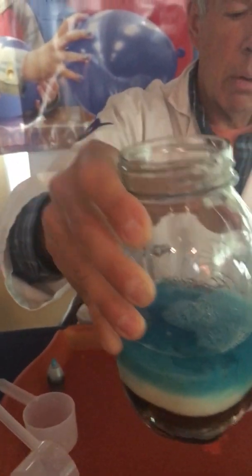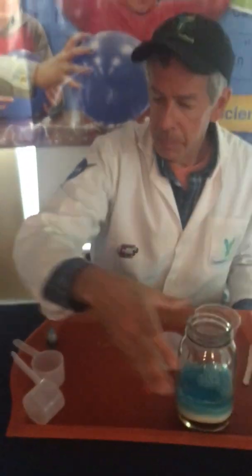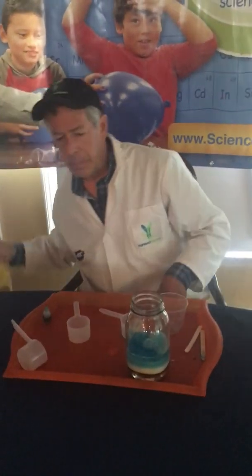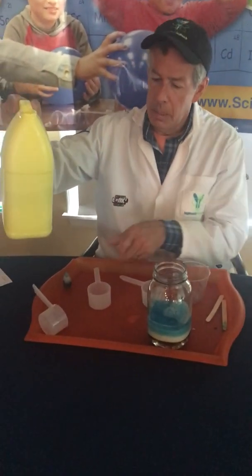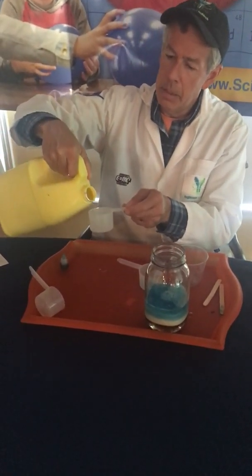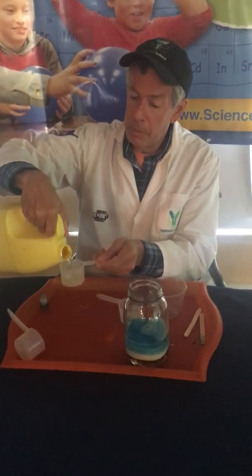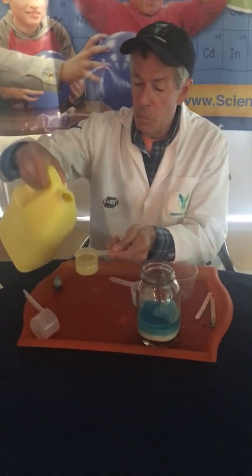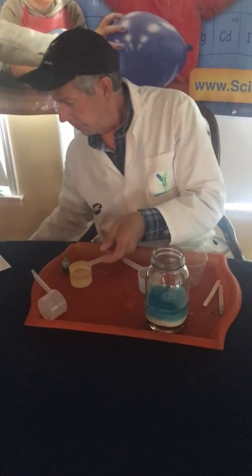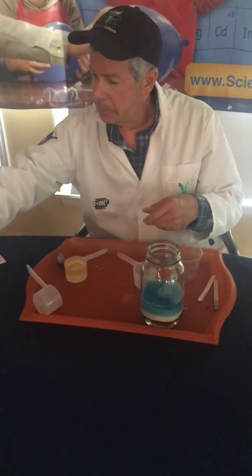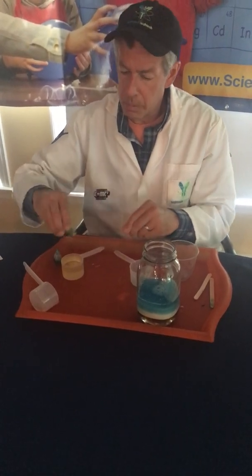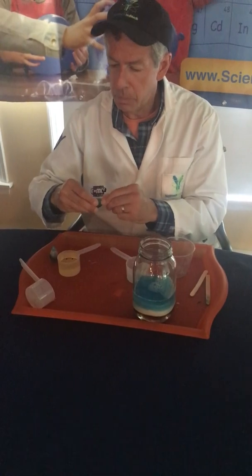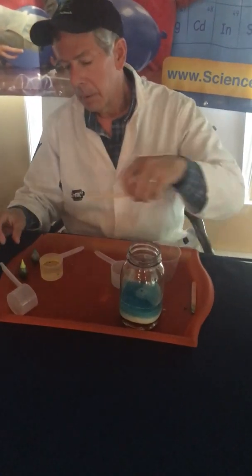Okay, we have one more layer to add here, folks. We are going to add a layer of vegetable oil, okay? Now the interesting thing about this is vegetable oil is a different material than water, of course. And it also has different properties from water. Let's add a little green color to this, make it a little darker so we see it more clearly. Mix it up with this.